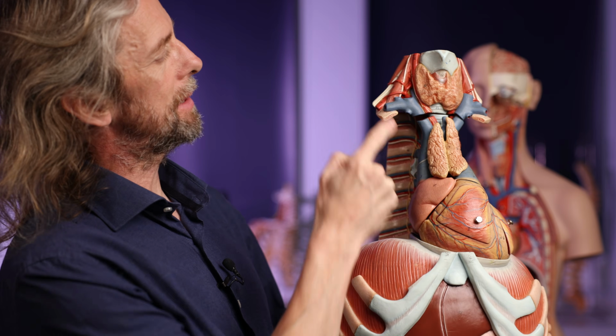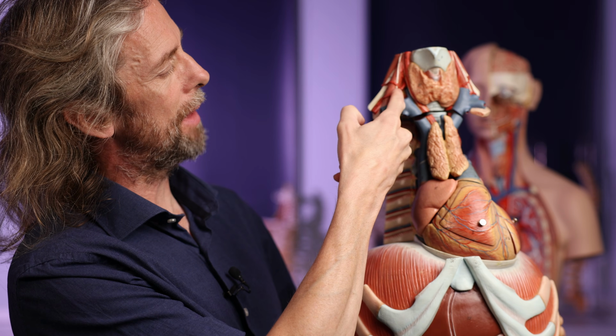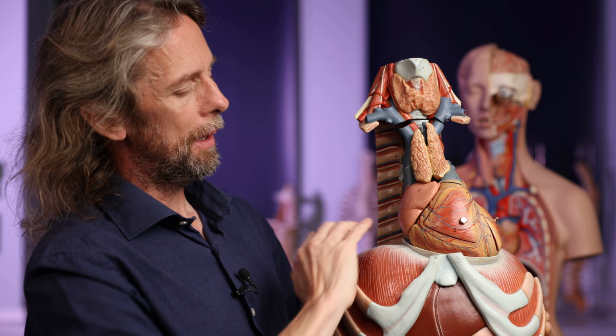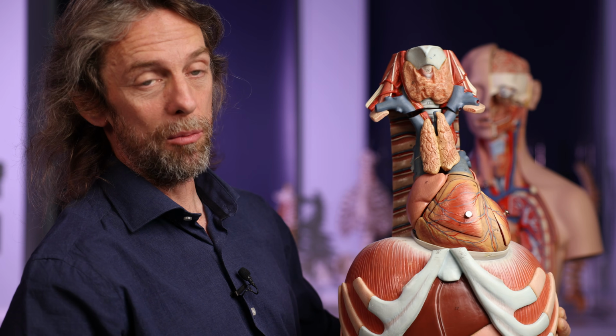And the same, oh, there we go, we can see it on the other side. There's the other phrenic nerve there, right? So the phrenic nerves will then drive the movements of the diaphragm. That's the motor part of the reflex.